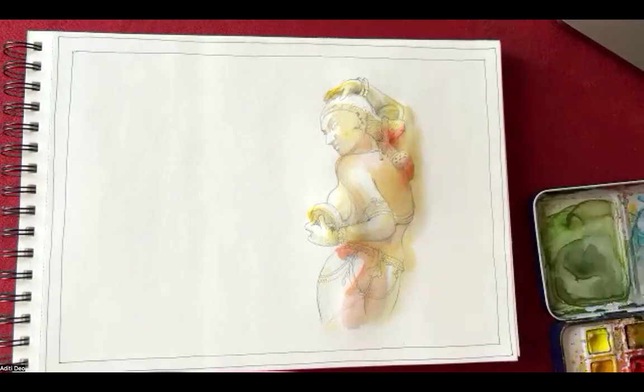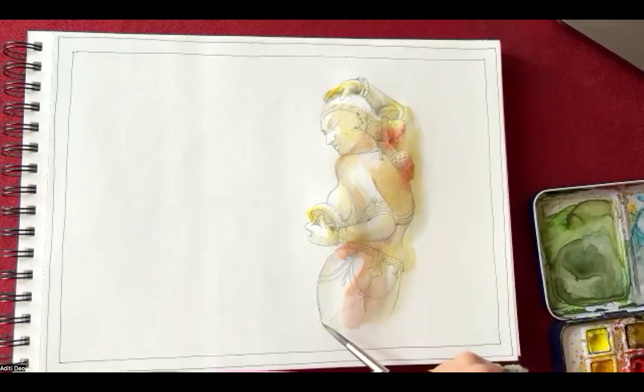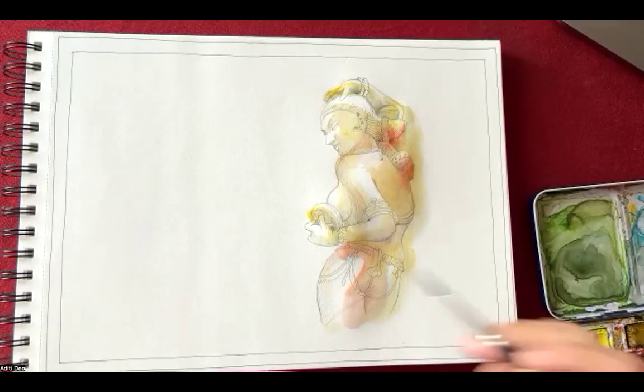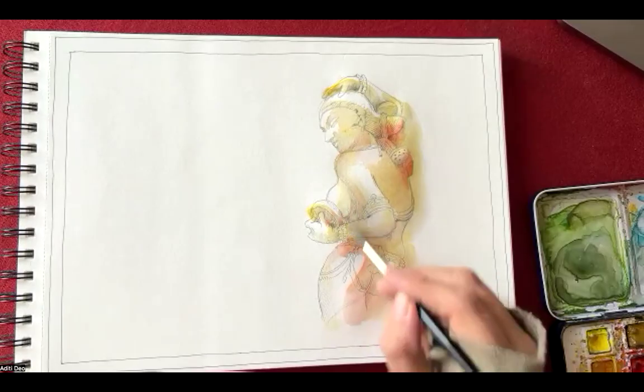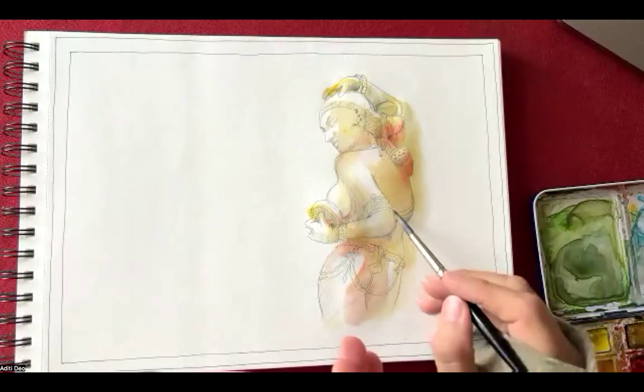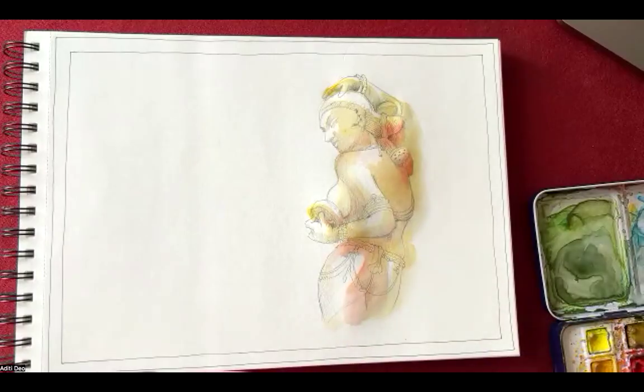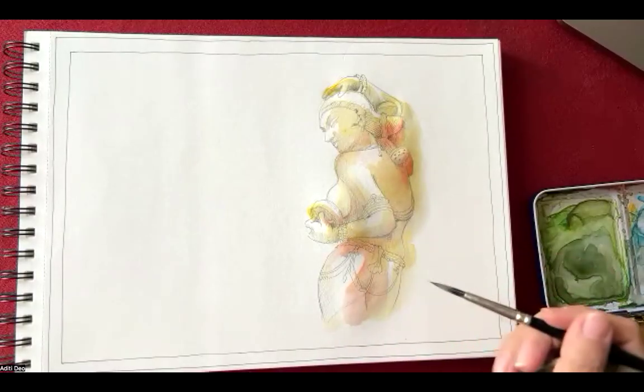And this is an experiment done best when your color is still wet. So keep your hand light and don't load your brush too much.